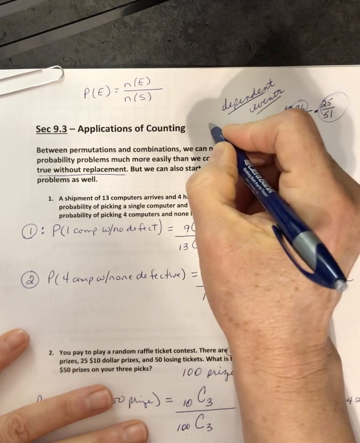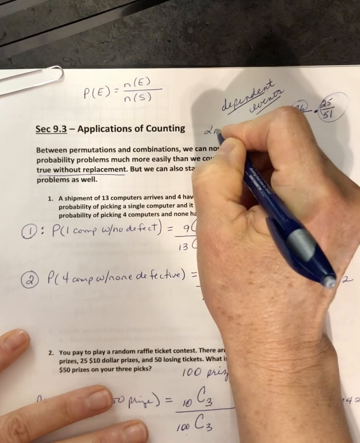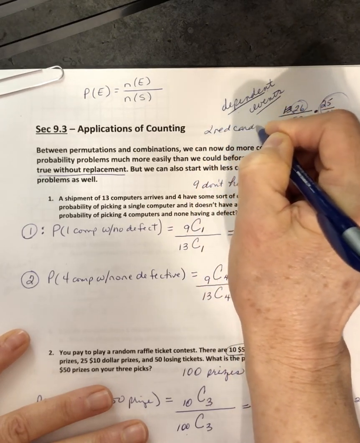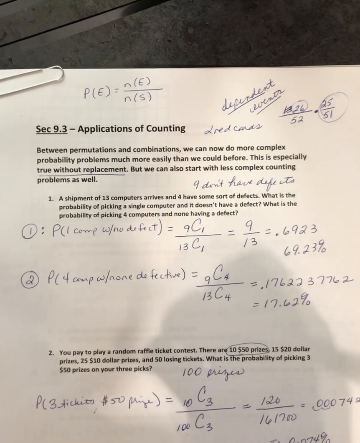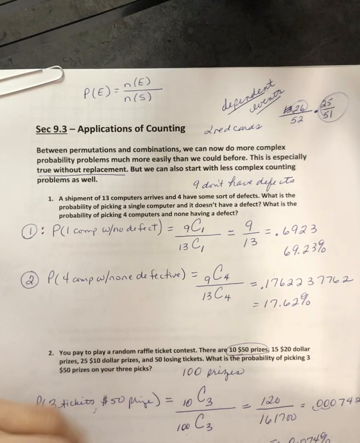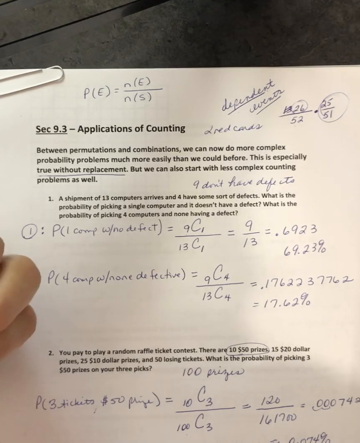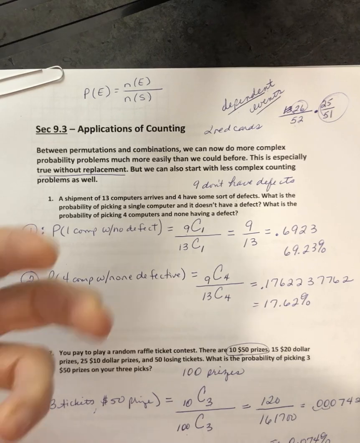let's say I wanted to draw 2 red cards from a deck. If you think about the deck of cards, there are 13 cards in a suit, and there are 13 diamonds, and there are 13 hearts, and they all are red.